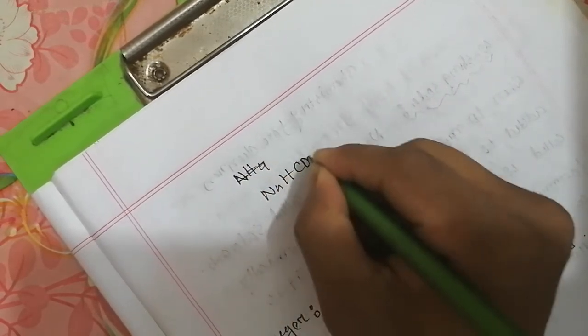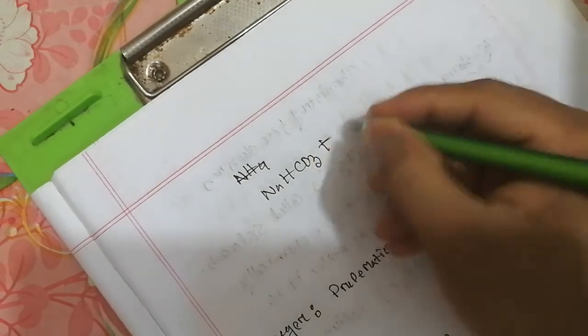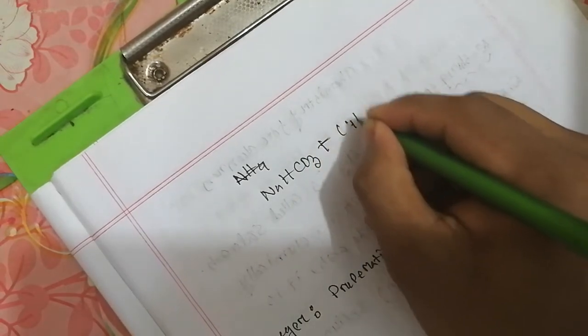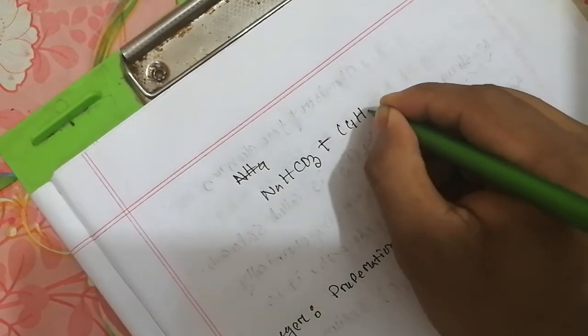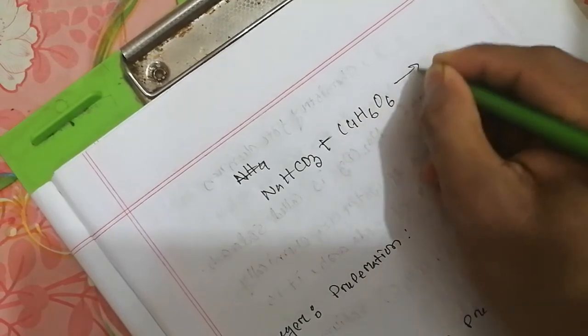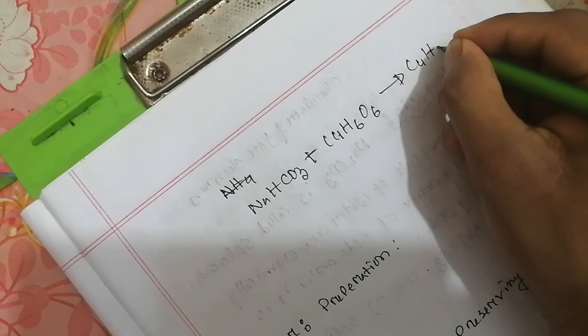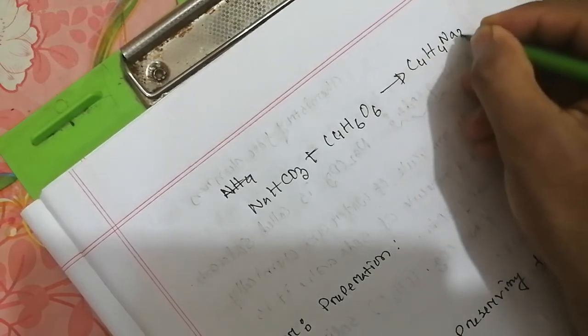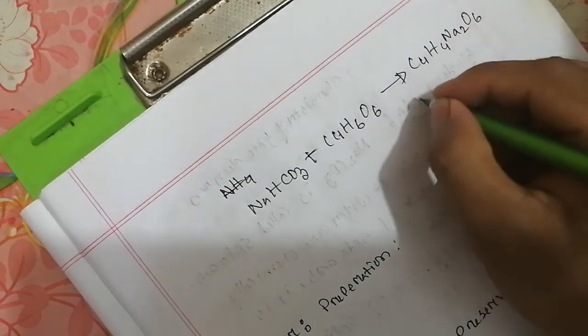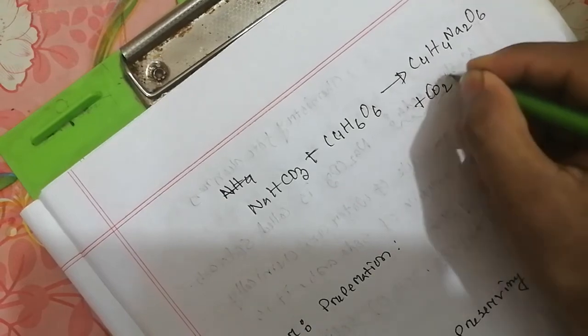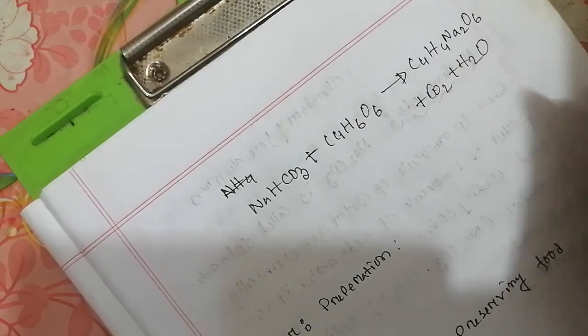Sodium bicarbonate reacts with tartaric acid, C4H6O6, and produces C4H4Na2O6, carbon dioxide and water.